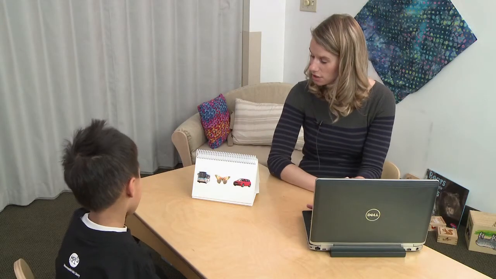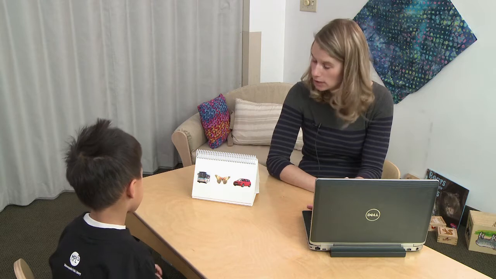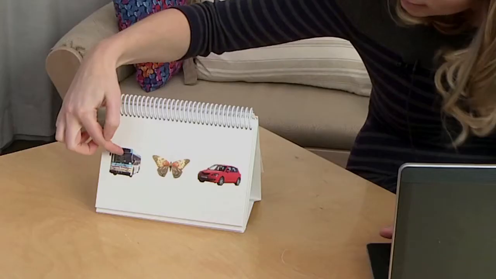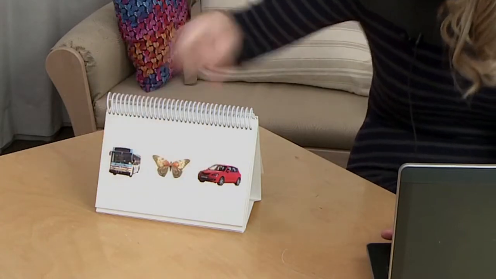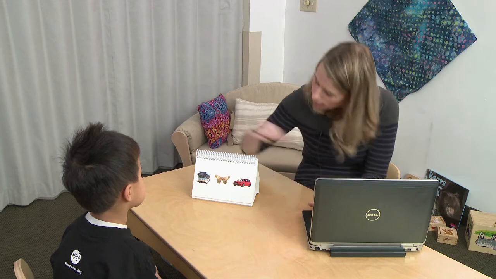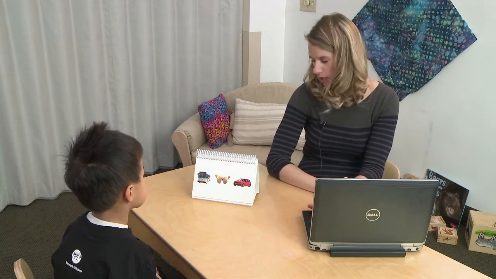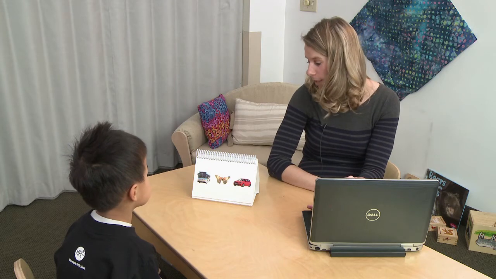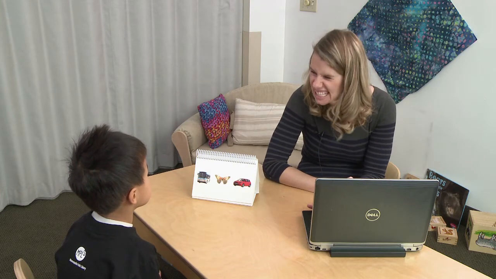We're going to look at some pictures and find the one that doesn't belong with the others. First, it's my turn. Ready? Bus, butterfly, car. Now I will find the one that doesn't belong. The butterfly doesn't belong. The bus and the car are vehicles. The butterfly doesn't belong because it's an insect.